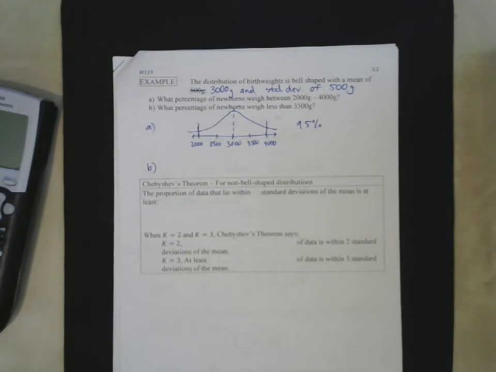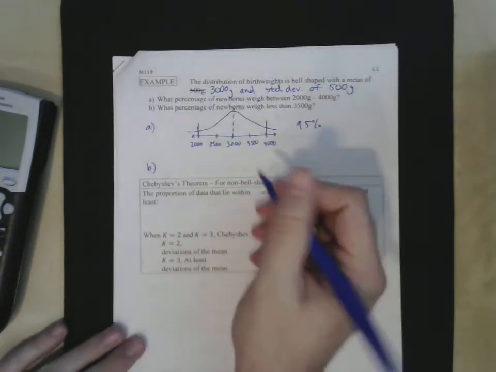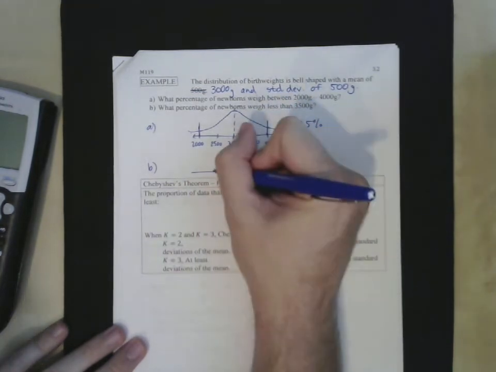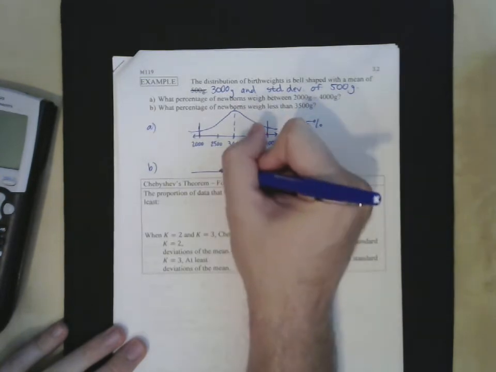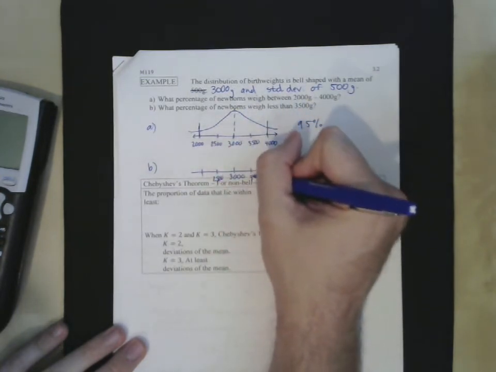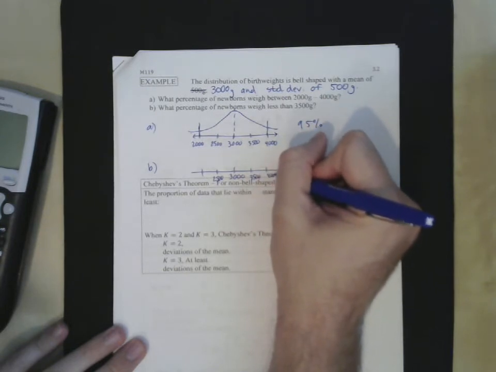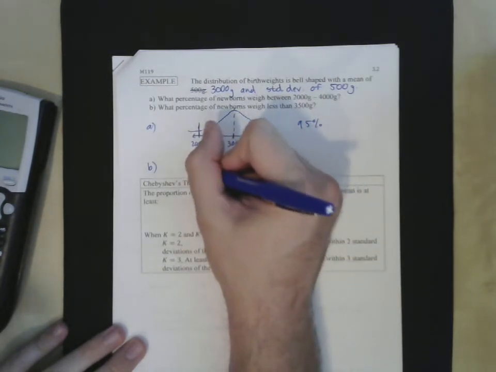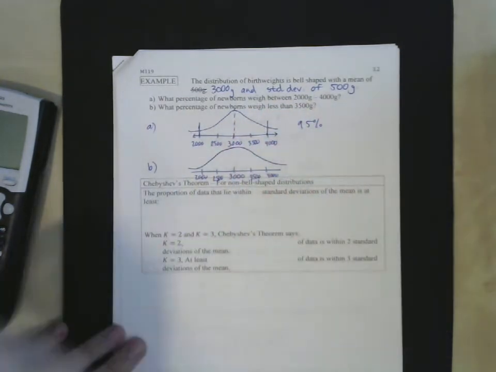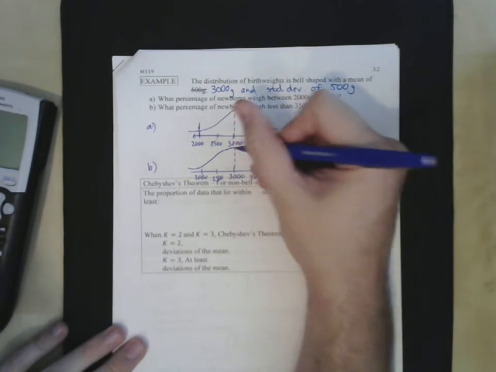For part B, they're asking us to be a little bit more tricky about things. So what percentage of newborns weigh less than 3,500 grams? So again, do the same thing, 3,000, 2,500, 3,500, 4,000, 2,000. Oh, it was a bad bell curve. Ignore that. Your bell curves don't need to be perfect when you draw them.